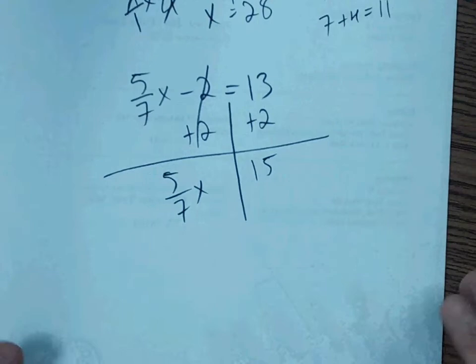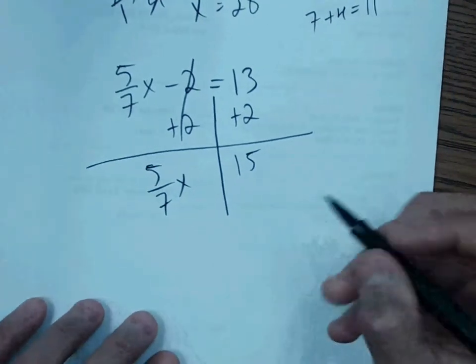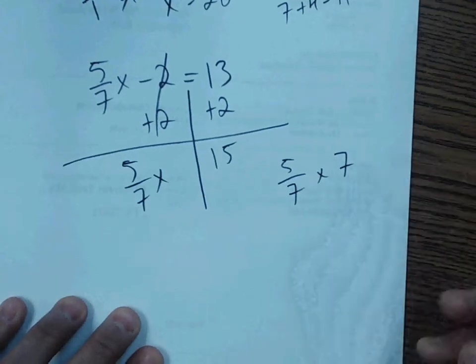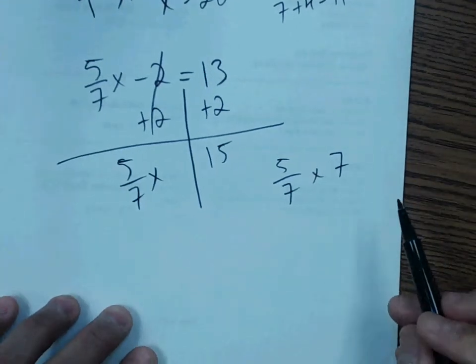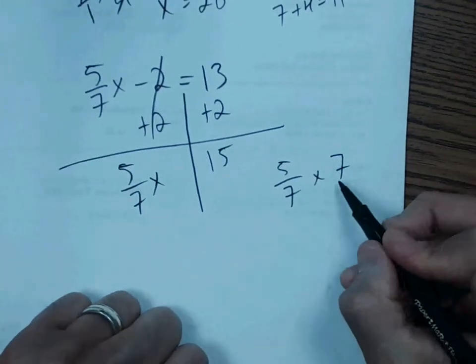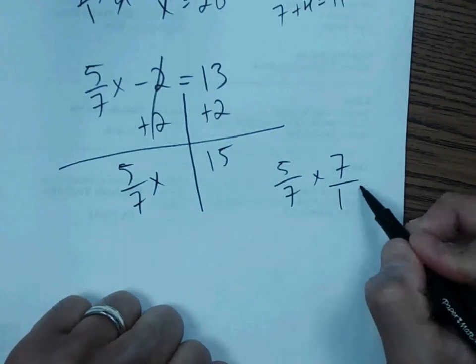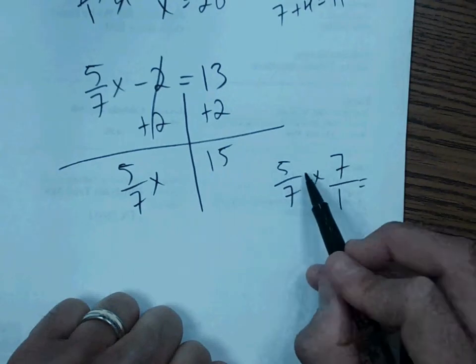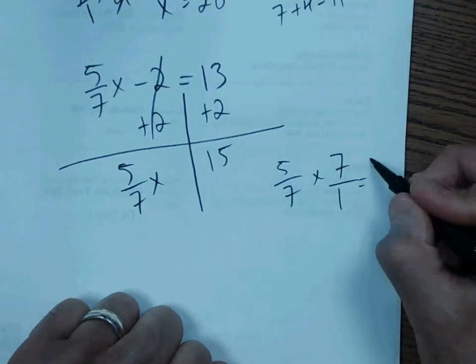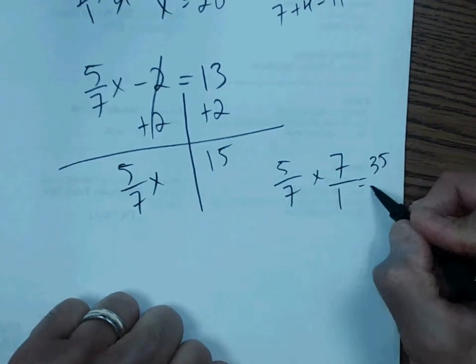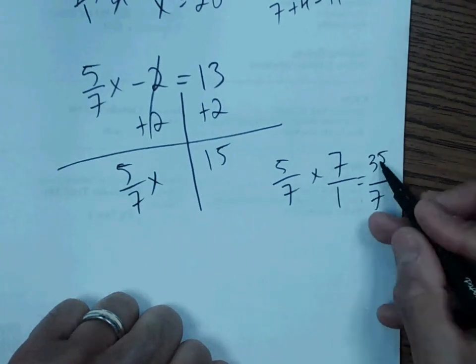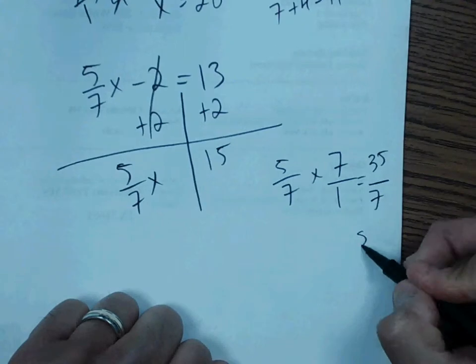Okay, so let's go kind of review as to multiplying fractions. Let's say I had 5/7 times 7. Let's say I wanted to multiply those two numbers, those two real numbers. I first want to turn my 7 into a fraction by giving it a denominator 1. Think of what we're doing. We're going to multiply our numerators, 5 times 7. You do the same thing with your denominators. But then to simplify it, we're going to divide by the denominator. 35 divided by 7. That'll get you 5.